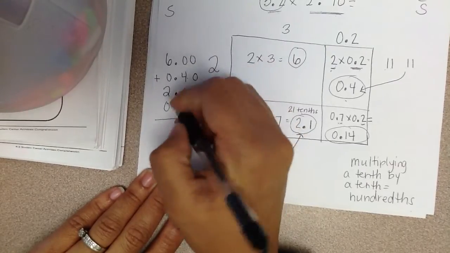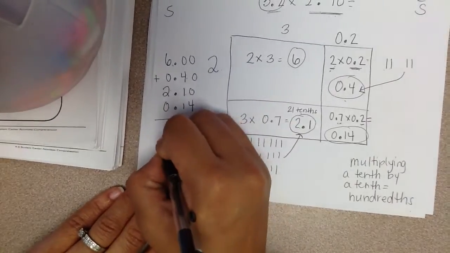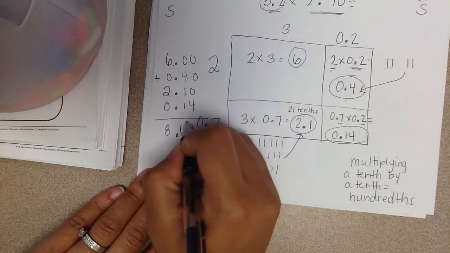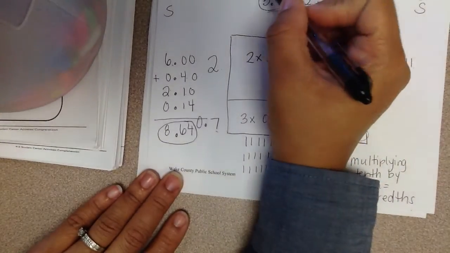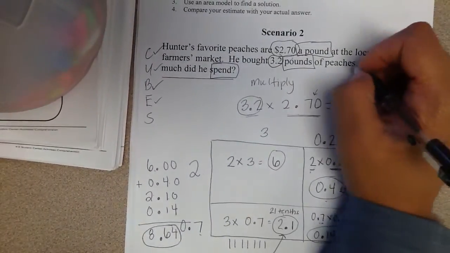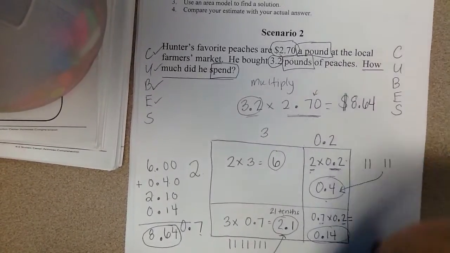So 0 plus 0 plus 0 plus 4 is 4. 4 plus 1 is 5. 5 plus 2 is 8. So I get that 8 and 64 hundredths. When I look back at my question and ask how much did he spend? Well, he spent $8.64.